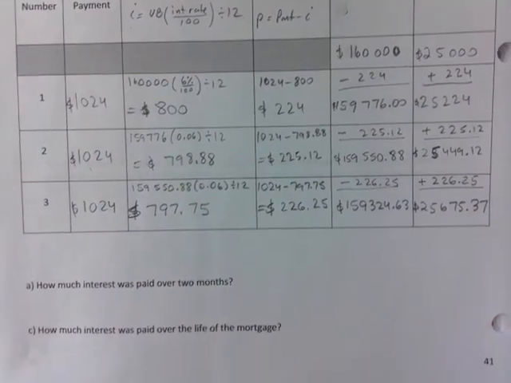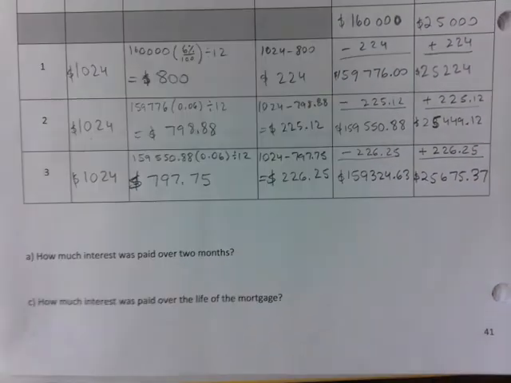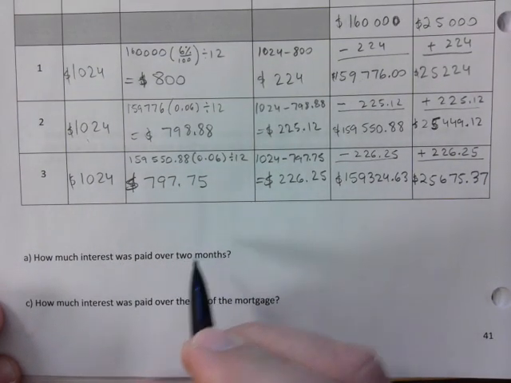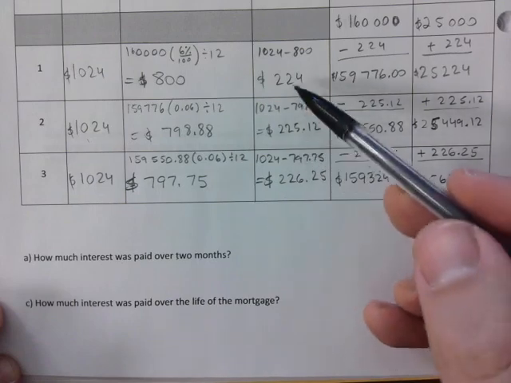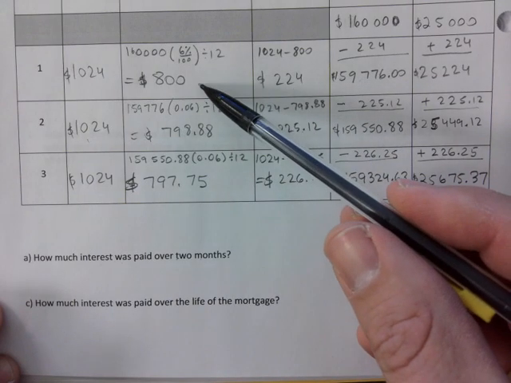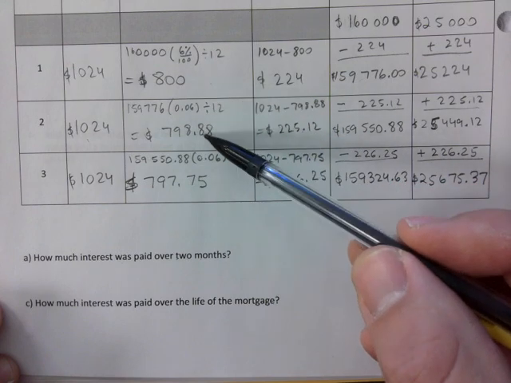Let's answer these last two questions here. Those are important to me. How much interest was paid over 2 months? So the first 2 months, I mean with that. So we're going to add up 800 and 798.88, right? These two.